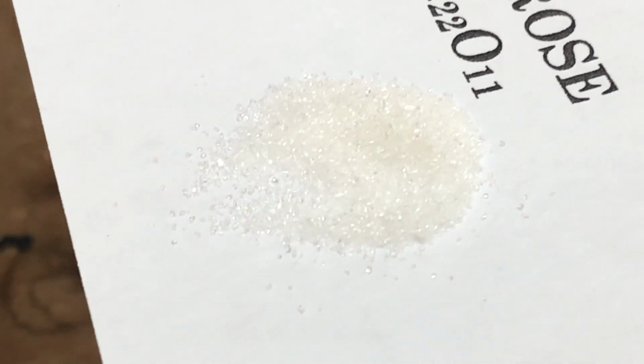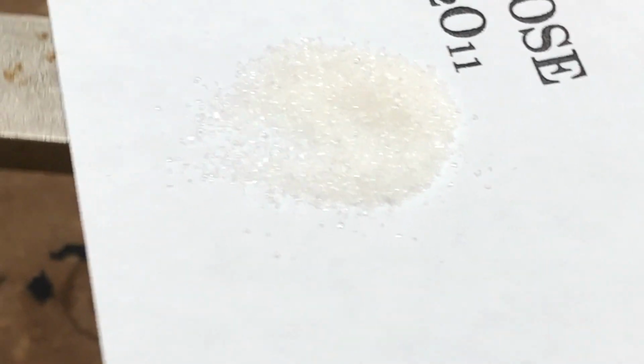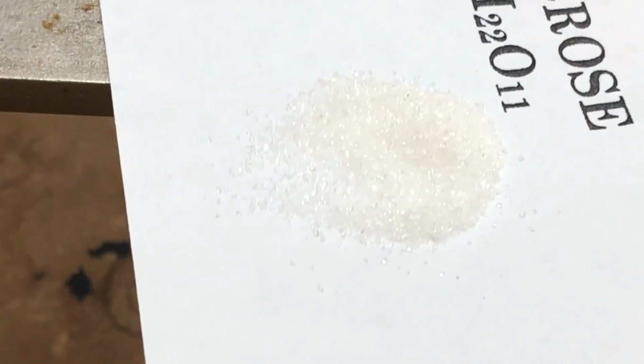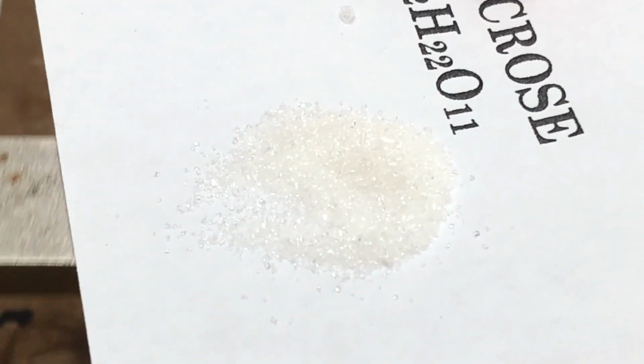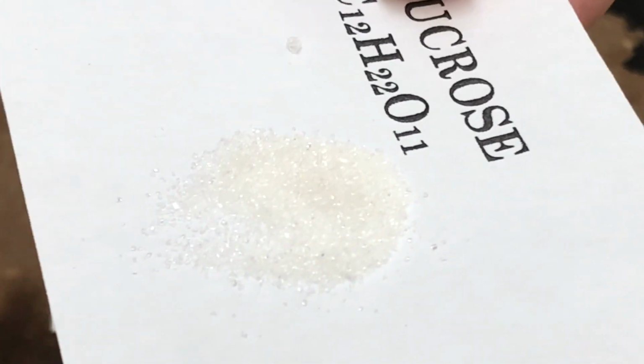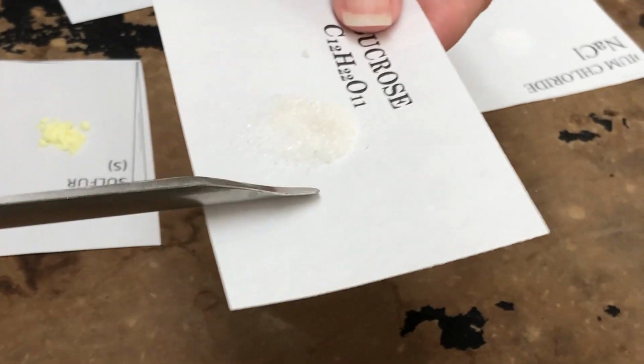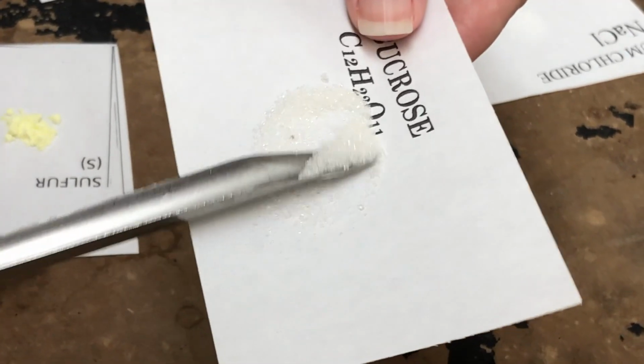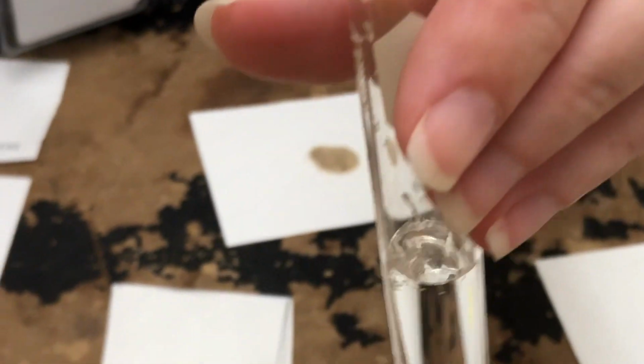I'm going to move a magnet underneath here to see if the magnet will make it move. Now the next thing we're going to do is take a little bit of this. Remember, this is sucrose, the first one on your data table. We're going to put it in water and see if it dissolves. So we're testing the solubility.